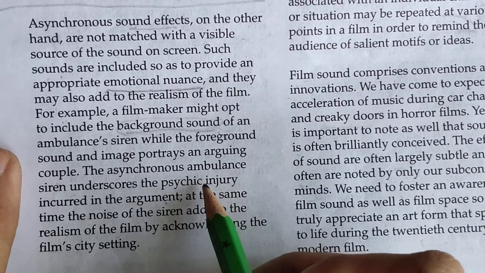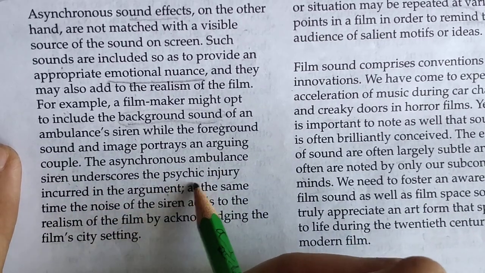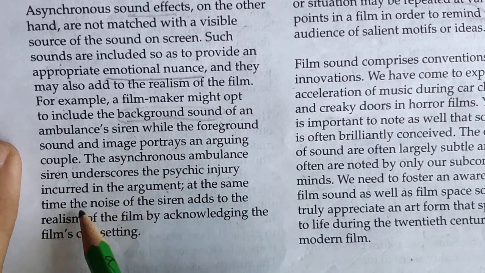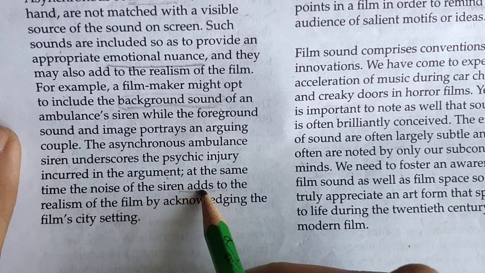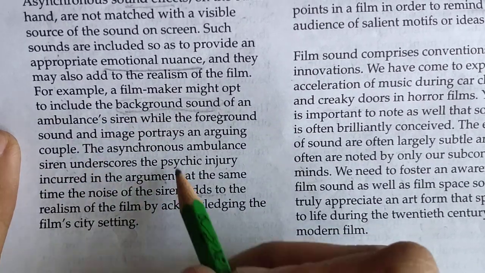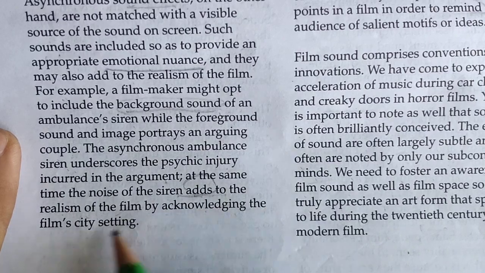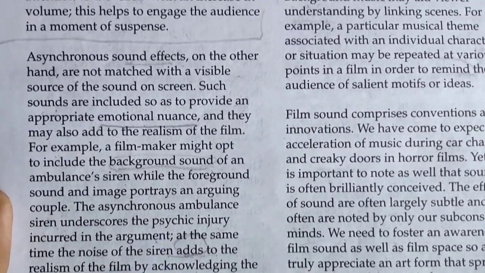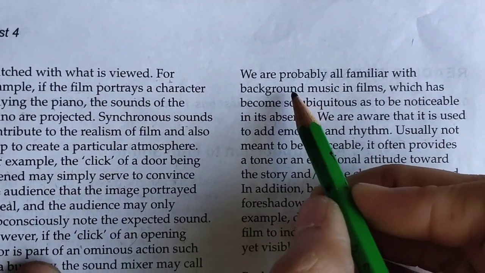You also do it with me, that's why I am reading it. The noise of the siren adds to the realism of the film by acknowledging the film's city setting. Okay, yes, here also they are talking.